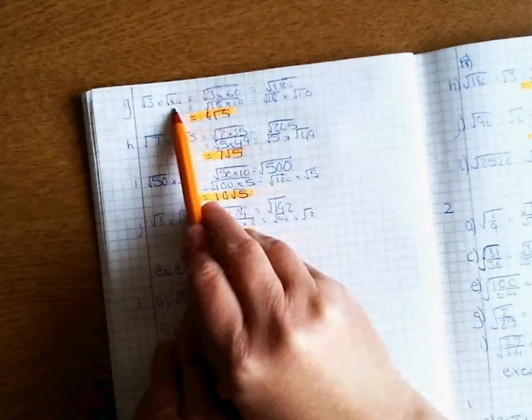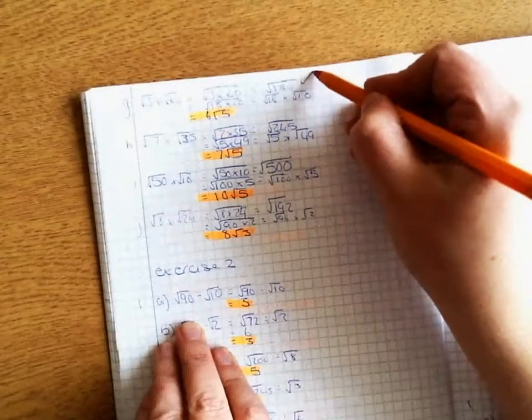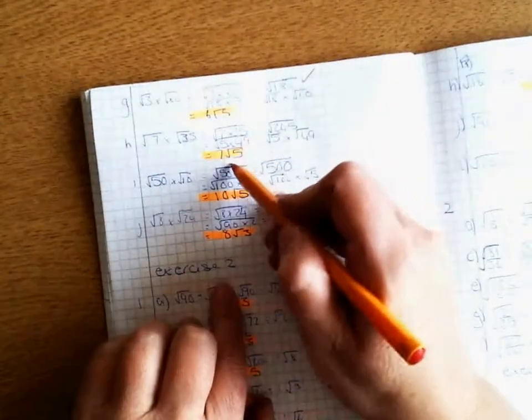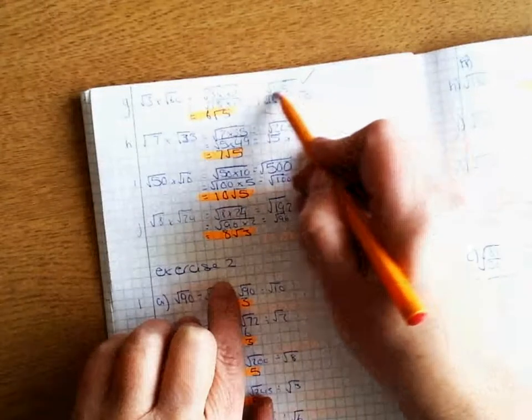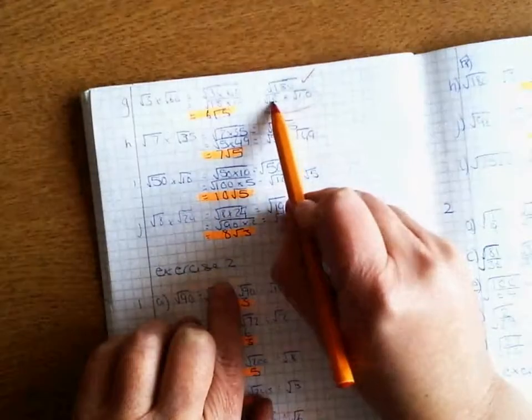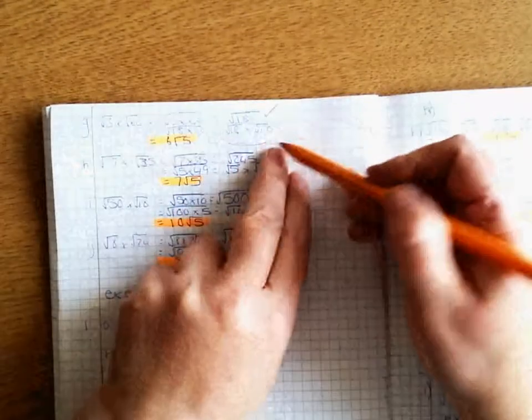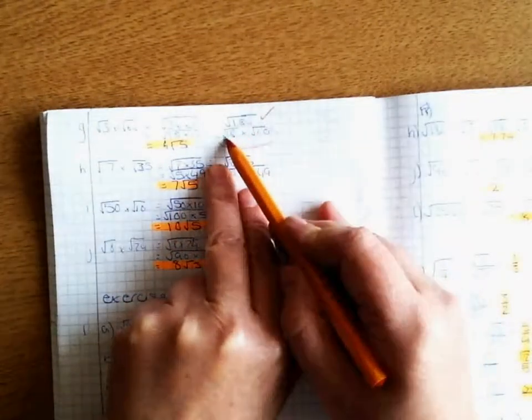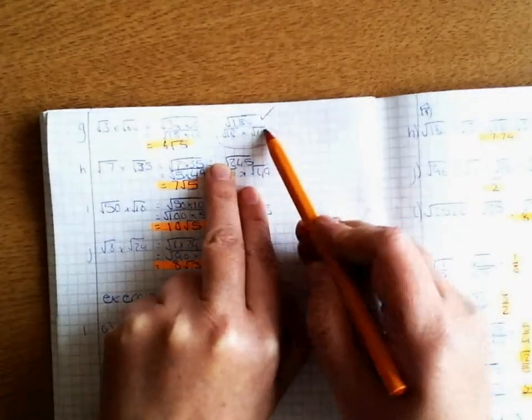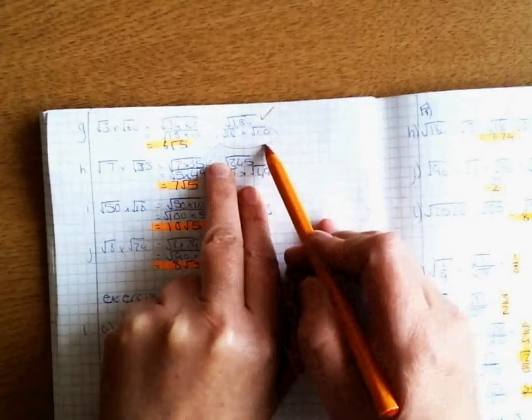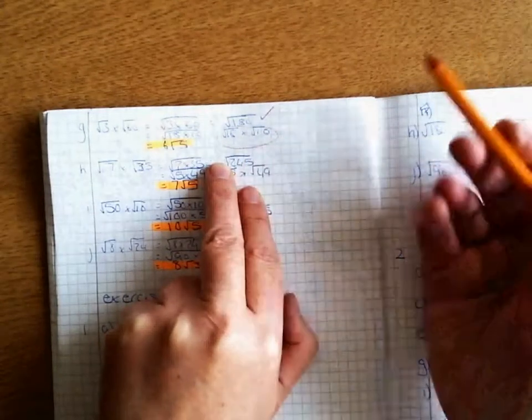So square root of 3 times root of 60 is square root of 180. And here I would like to see again how this was done, because I don't mind square root of 180 being written as a product of square root of 18 and square root of 10, but I would like to see how it was done.